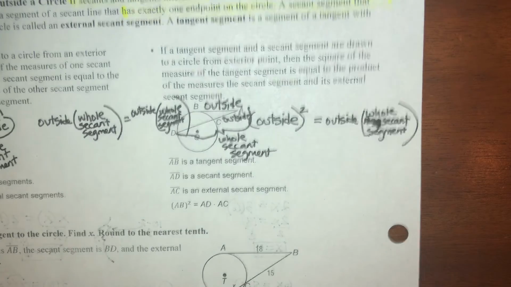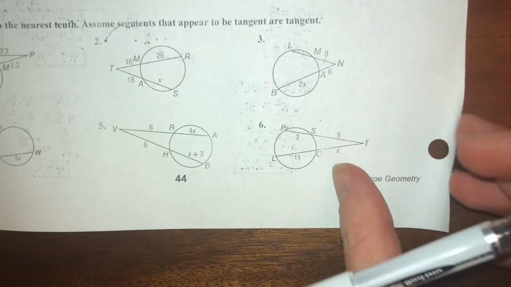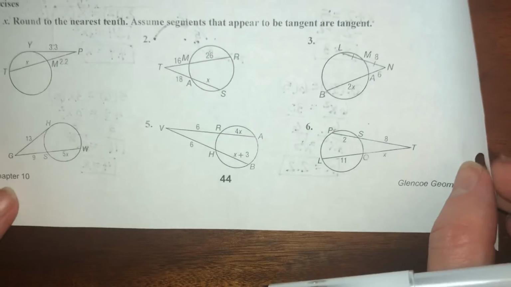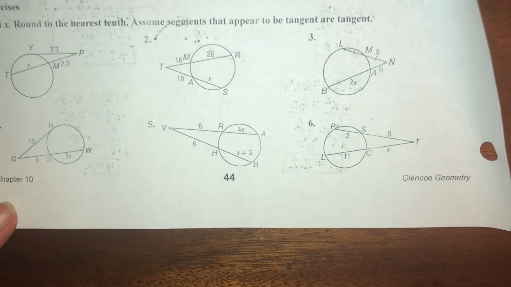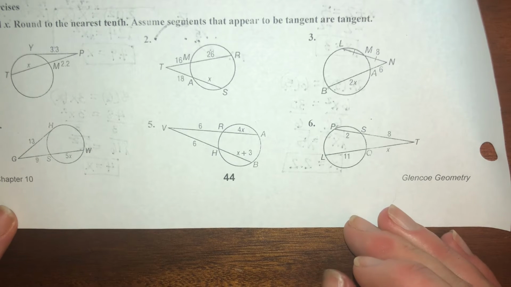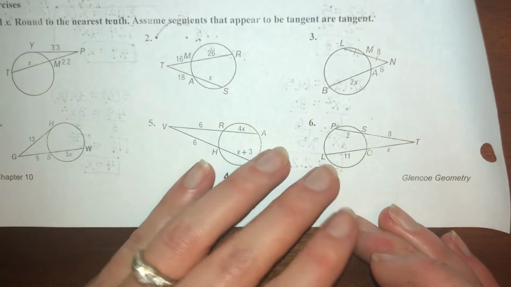Okay, so look at the problems at the bottom. There's 6. Can you tell me which 2 have tangent segments? There's only 2 that have tangent segments in them. So see if you can come up with that before I tell you the answer.